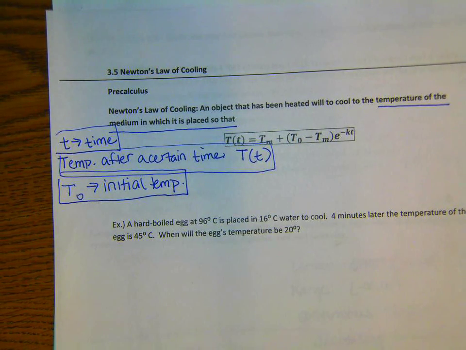What you need to understand about that temperature is, is the object ever going to dip below that temperature? No, right? If I'm cooling a cake, it's not going to dip below room temperature because it's in that room. That's just the general science property, right?